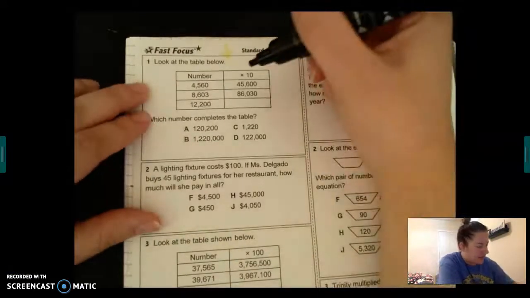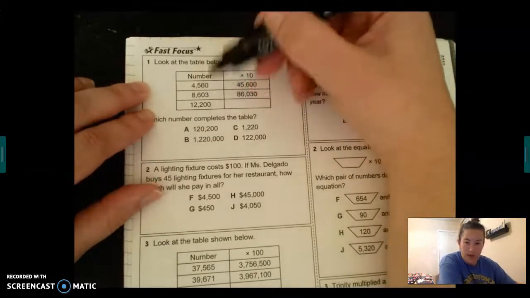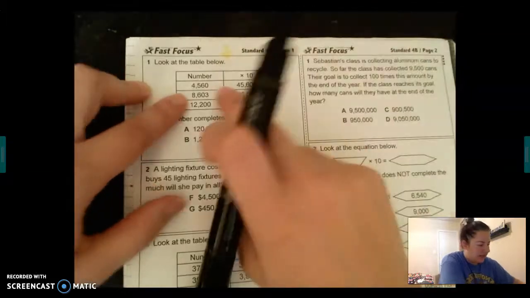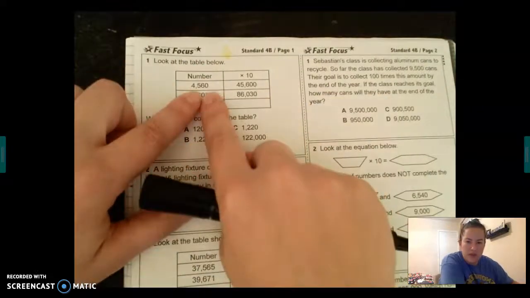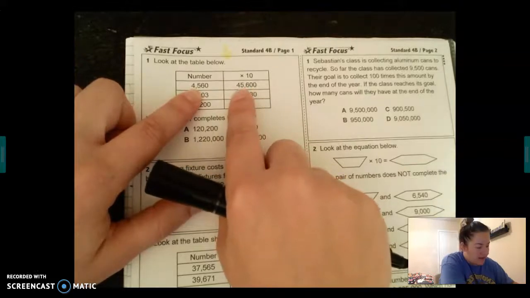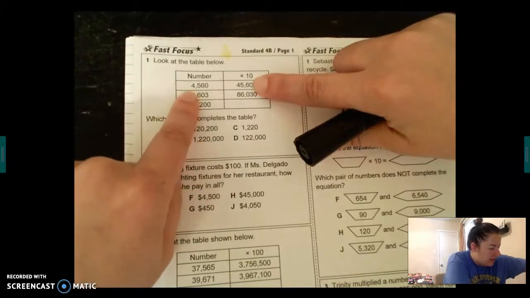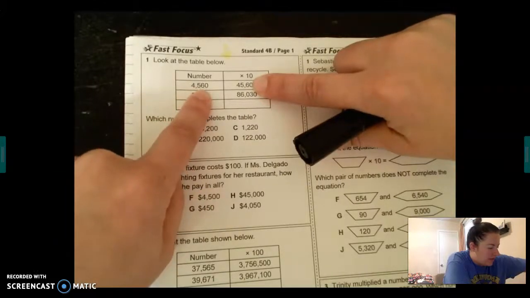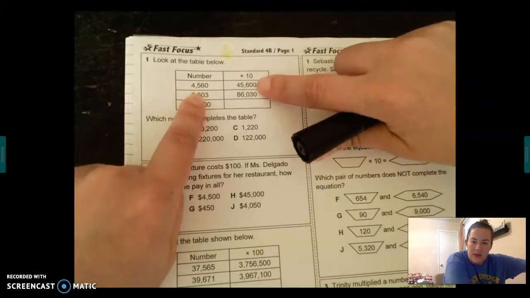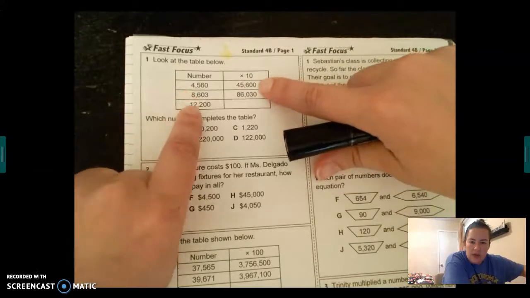So it says, look at the table below. So we have a number, right? Our TEK is a number times 10 or 100. So we have a number times 10. So look at this first one. 4,560 times 10, 45,600. Look, all they have done, you see, 4560 times 10, all they did is move it to the left once, so you just add a 0. It's just shifted to the left, so you add one extra 0.